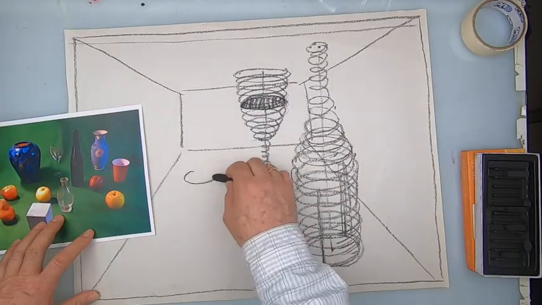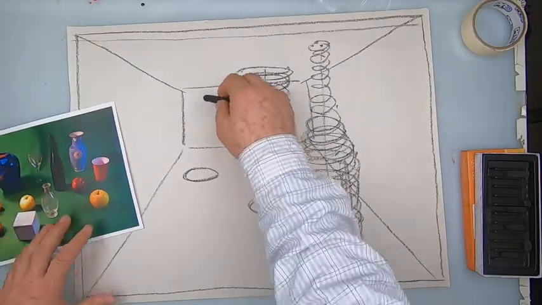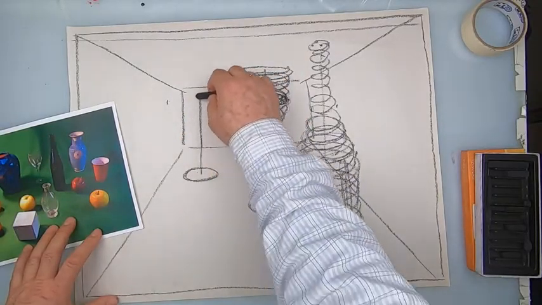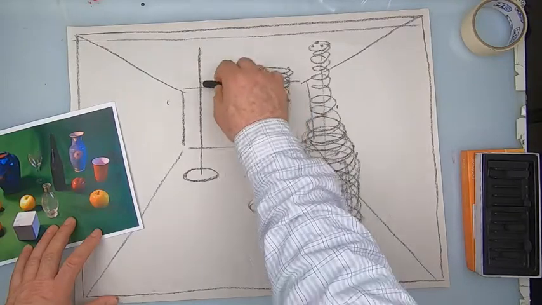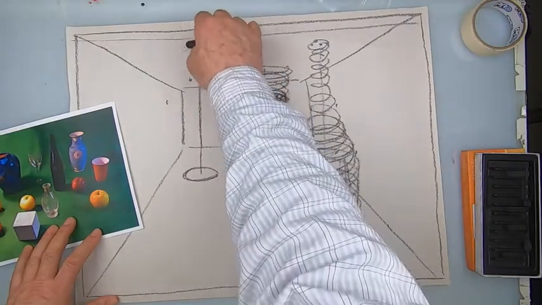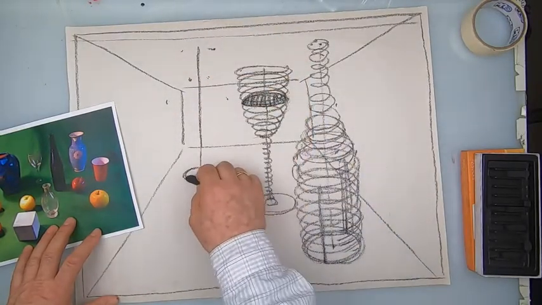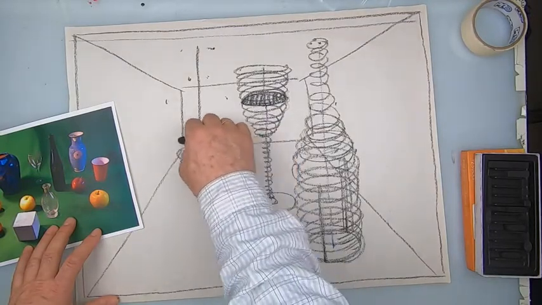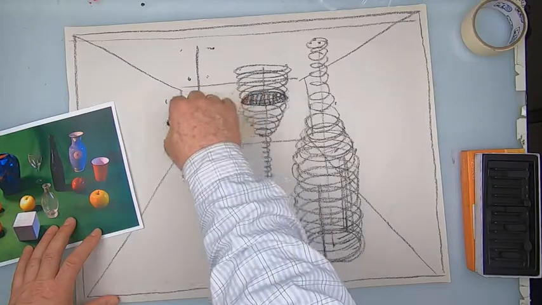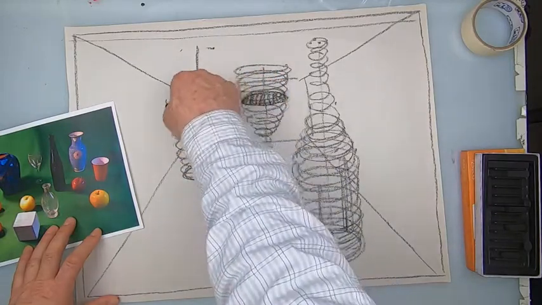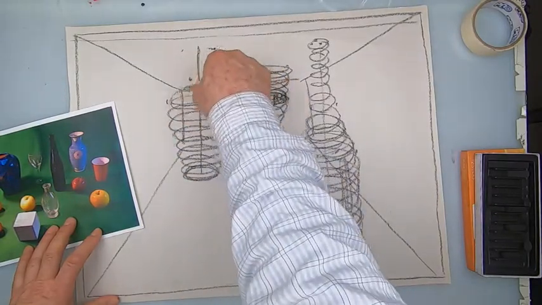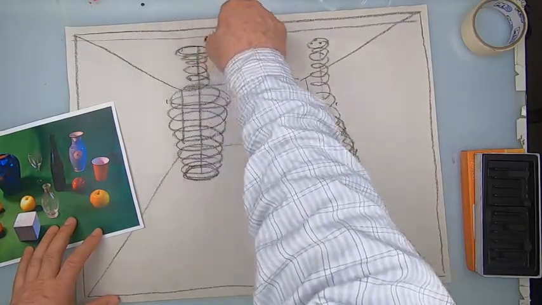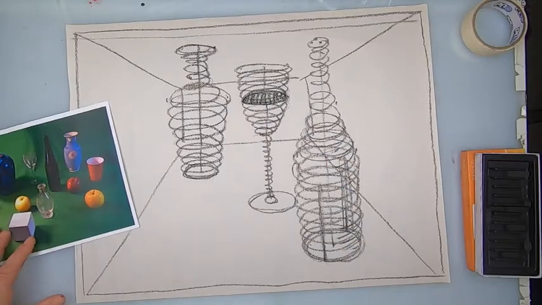So here's the footprint, right? The belly goes up, the center axis. Belly narrows down, right? Here we go. Okay, and there's the vase space, right?